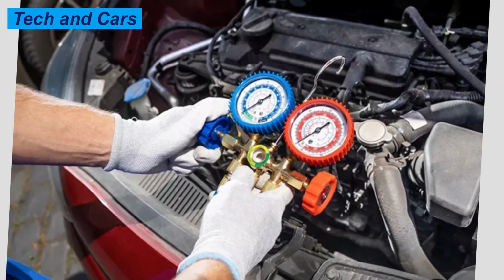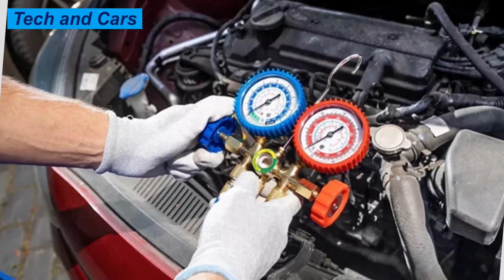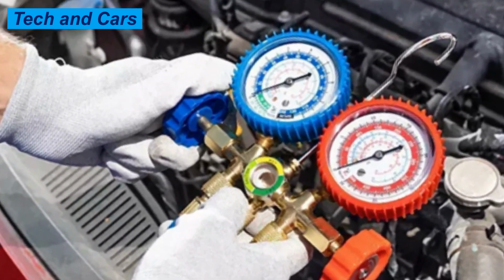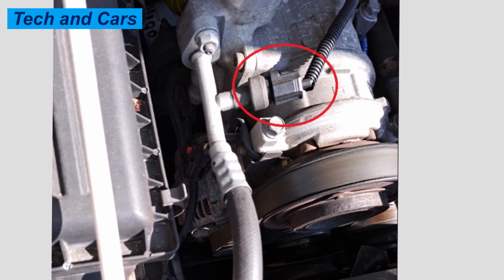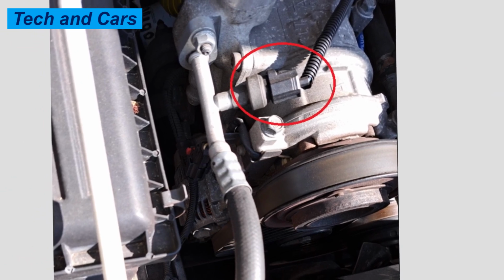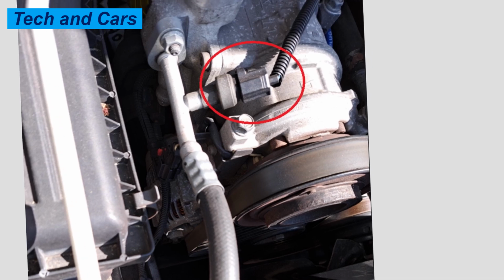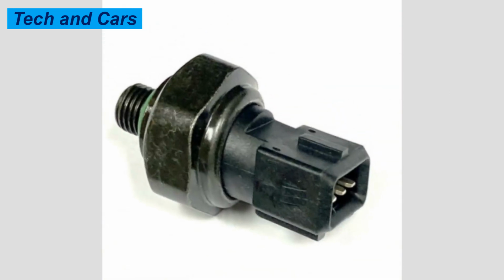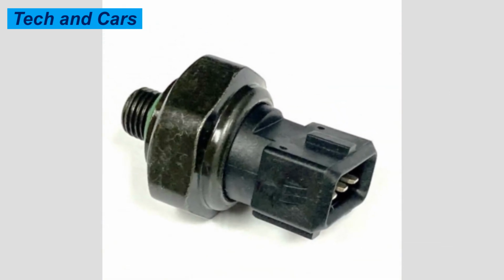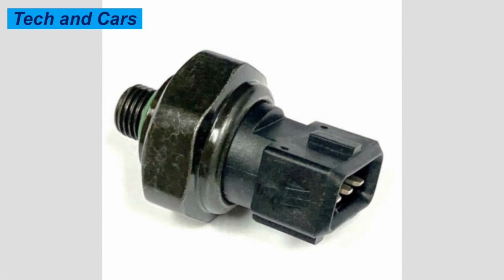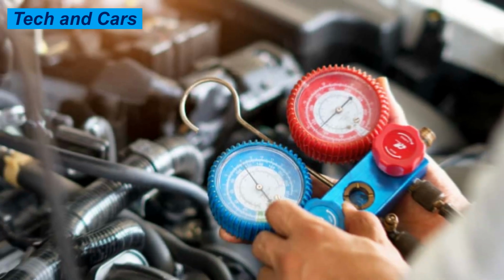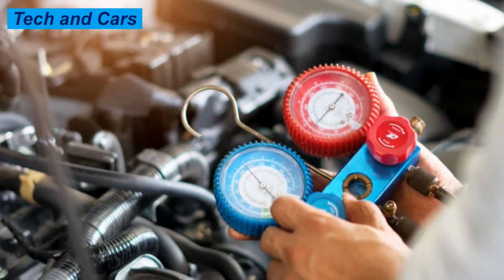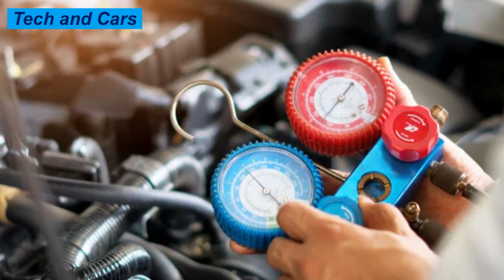There are typically two main types. There is a low pressure switch and there is a high pressure switch. The low pressure switch prevents the compressor from engaging if refrigerant pressure is too low. This could be caused by a leak or low charge, and this stops the compressor from running without lubricant, which would destroy it. The high pressure switch, on the other hand, prevents the compressor from engaging if pressure is too high. This is often from a clogged condenser or overcharging. This protects the system from catastrophic failure or explosion.